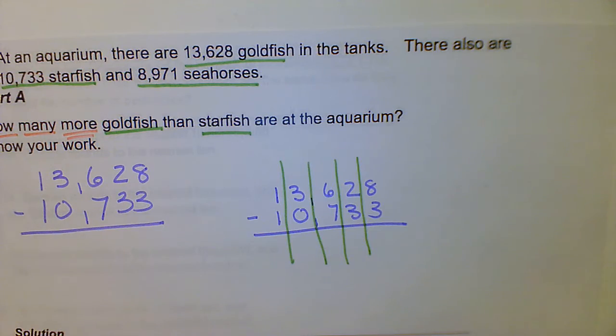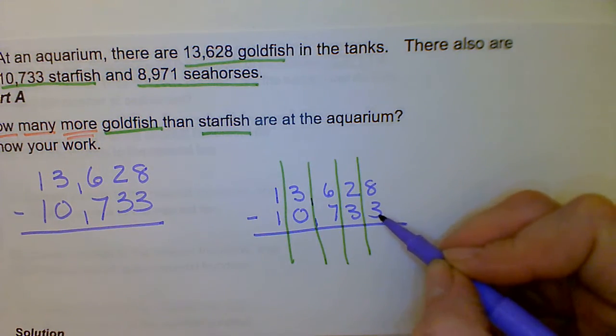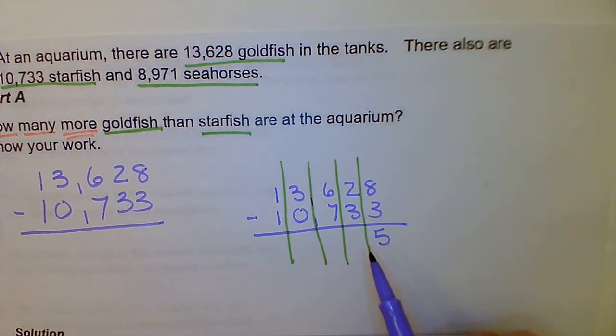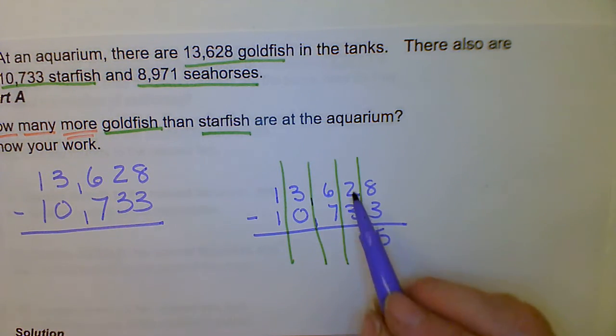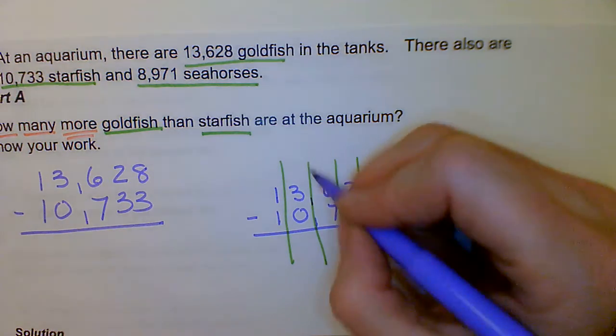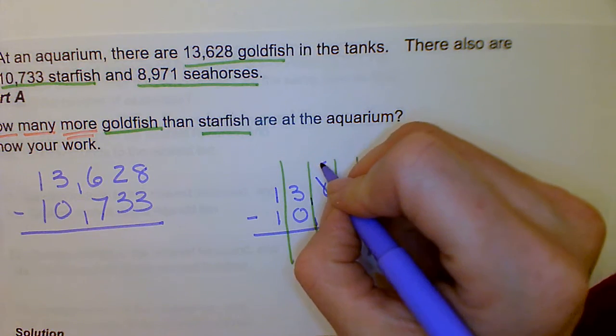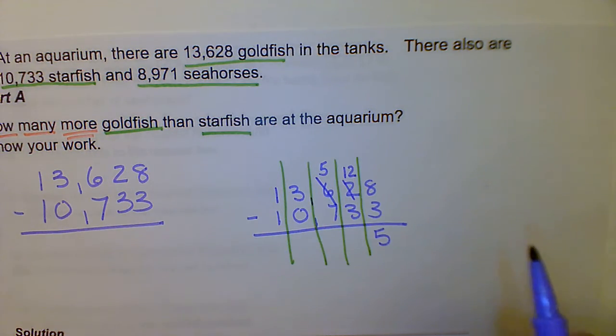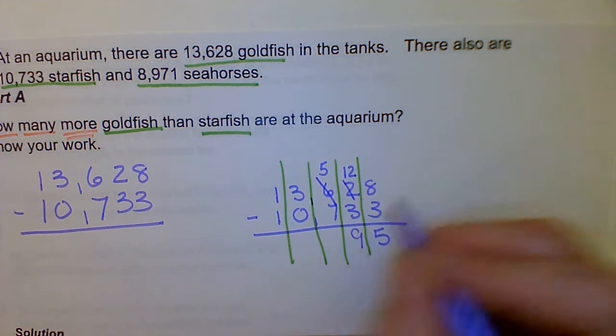Okay, so 8 minus 3 is 5. 2 minus 3 I can't do. 2 is a smaller number. I don't have enough to subtract 3. If I have 2 cookies, I can't give you 3. So 2 goes next door to 6, and 6 says, yep, I'll regroup and become 5, so you can become 12. 12 minus 3 is 9.